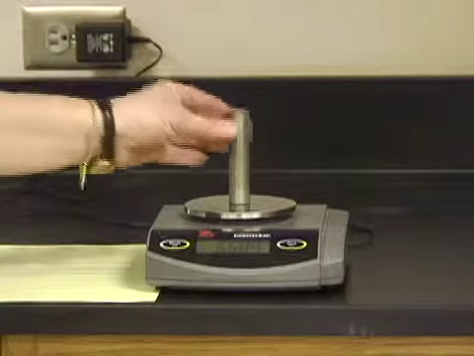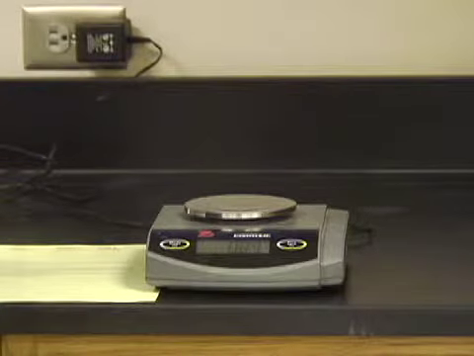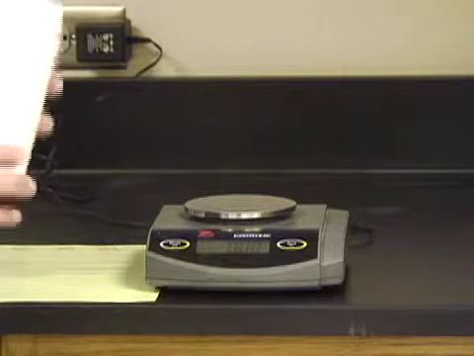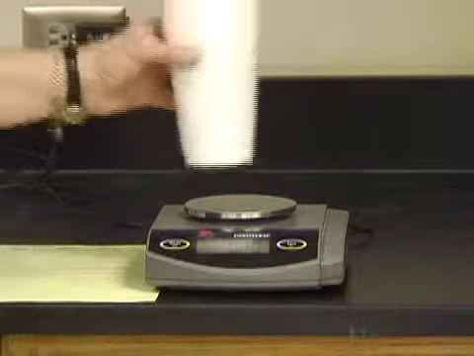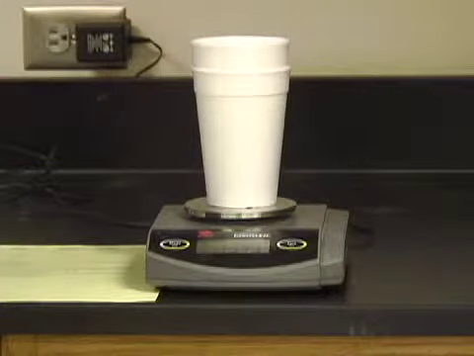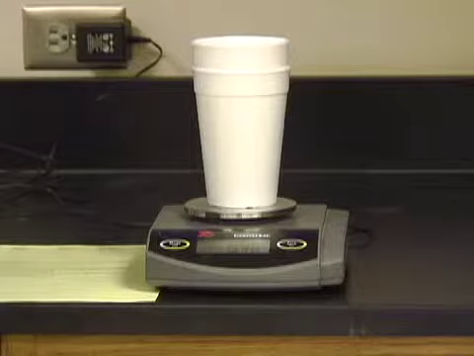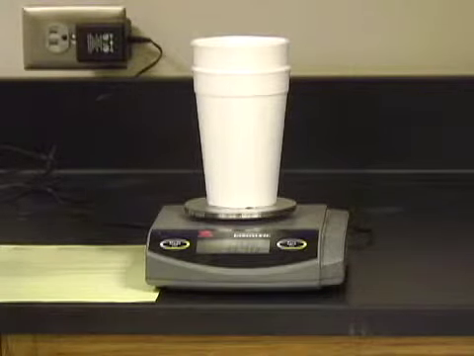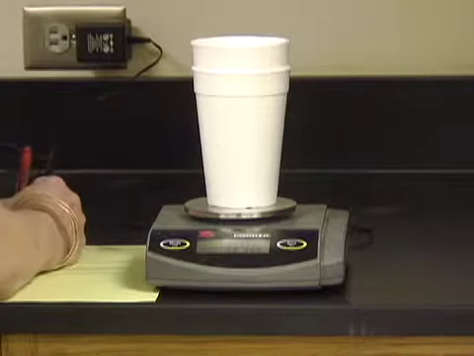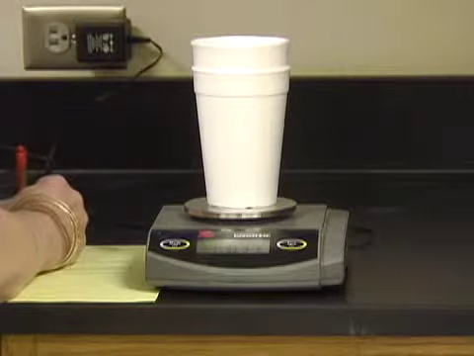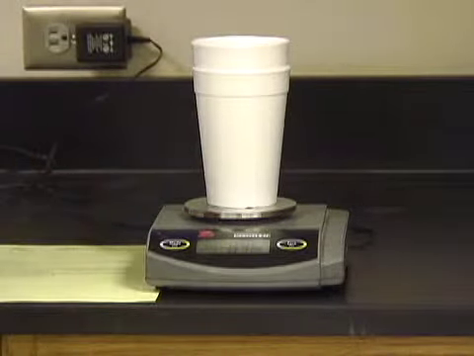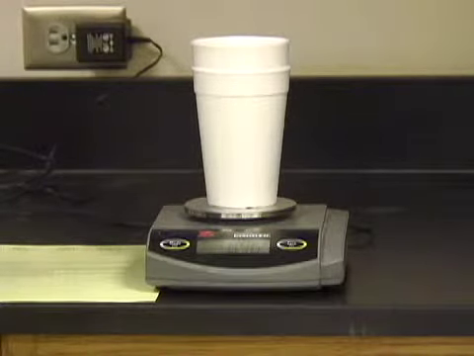Now I also need the mass of the calorimeter, which is 2 styrofoam cups. I place 2 styrofoam cups on the balance, and it comes to 8.46 grams. The mass of the cup is 8.46 grams, and that will be the same for all 3 metals.